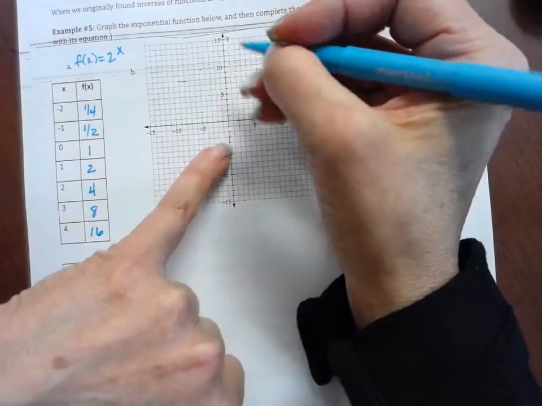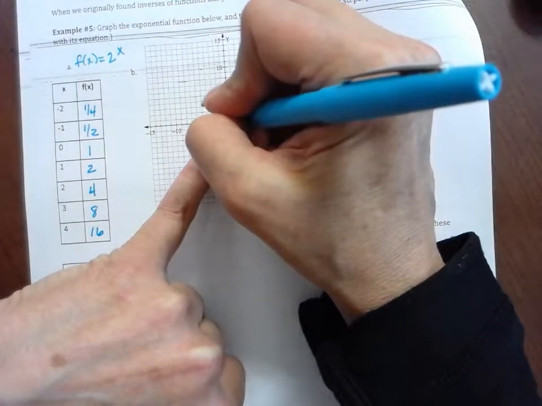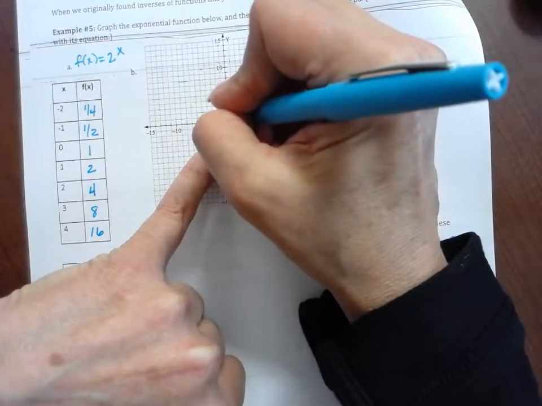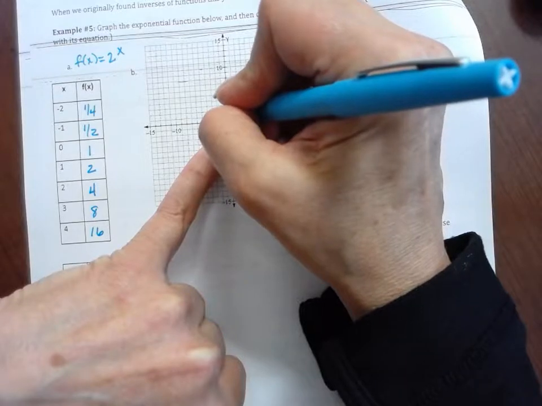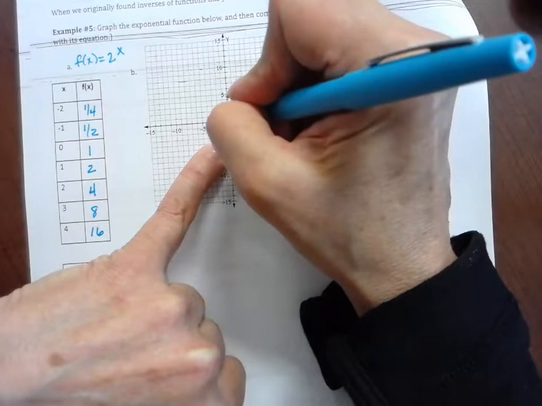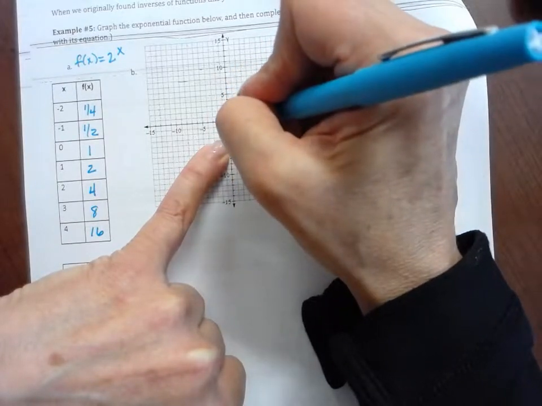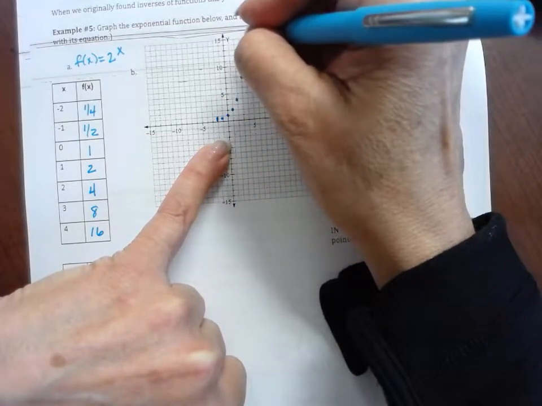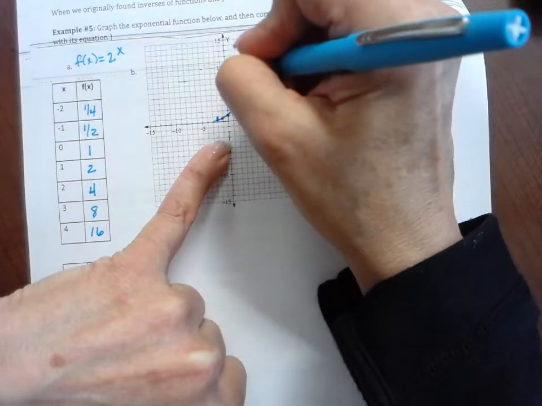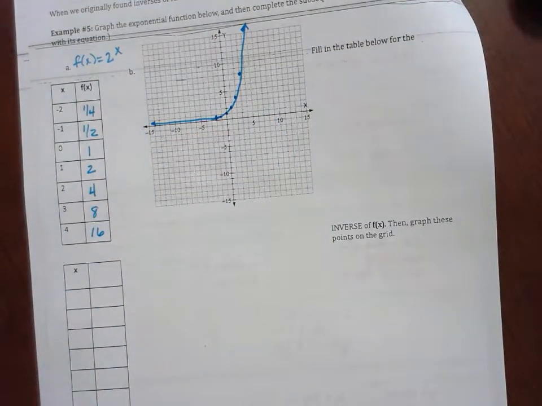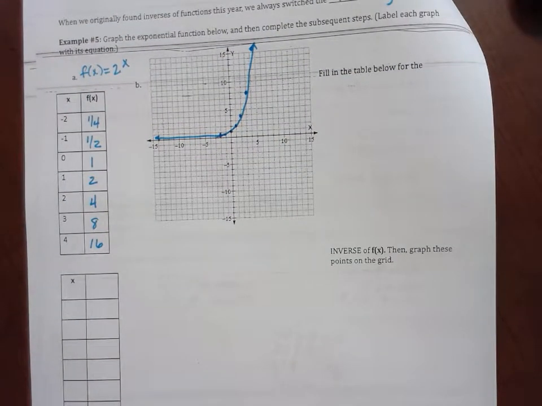Okay, so if I graph that, at -2, I'm going to be at 1/4, and then 1/2, 0, 1, 1, 2, 2, 4, 8. 4 is going to be right off. Easy peasy, right? You guys are like masters of graphing those.